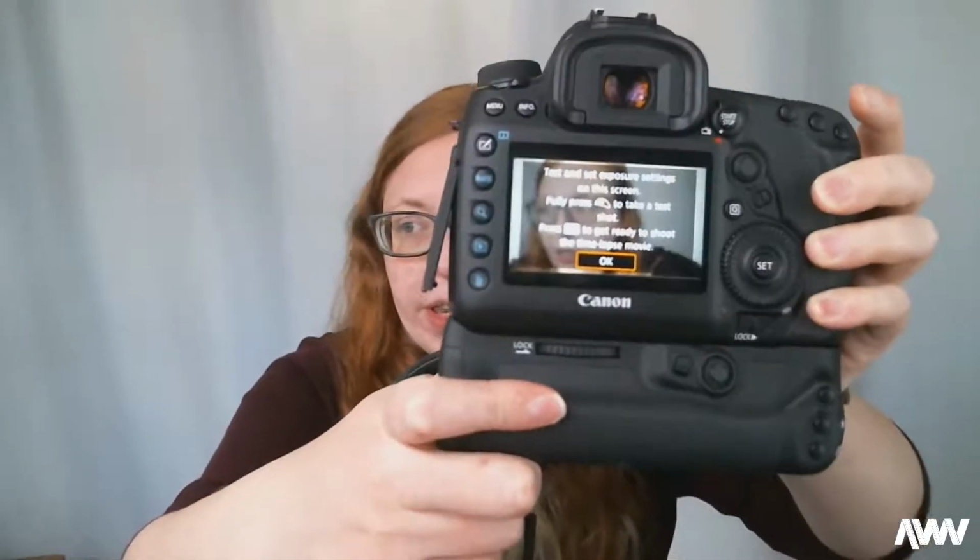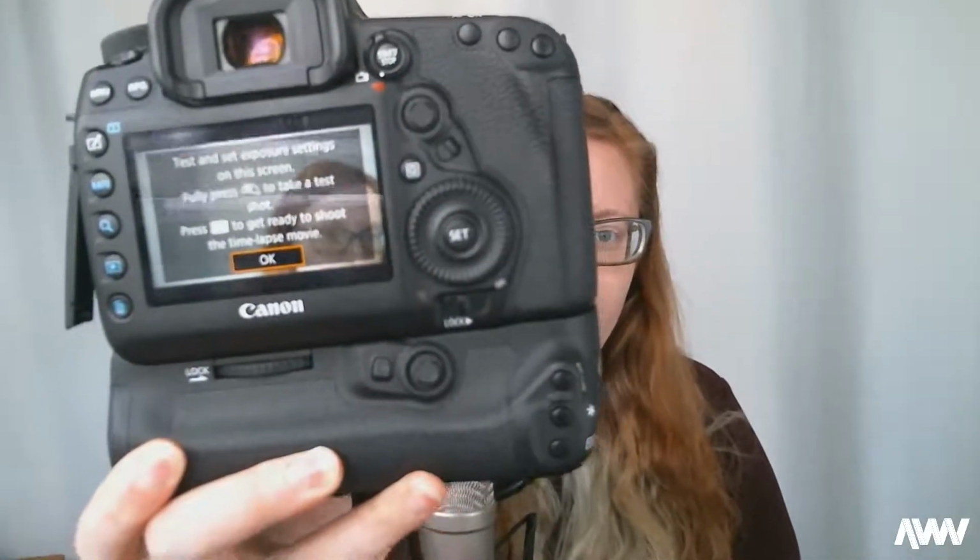So it says test and set your exposure by hitting the shutter button to take a test shot. Then hit the stop and start record button to get ready to shoot. All right, that's the key, to get ready. So first thing we want to do, we're here at this menu. First thing you want to do, we're going to take our test shot. So you just hit the shutter button to get rid of that menu. Then you hit the shutter button again, and it's going to take a test shot for you. And then you're going to get this message again. Hit the OK button.